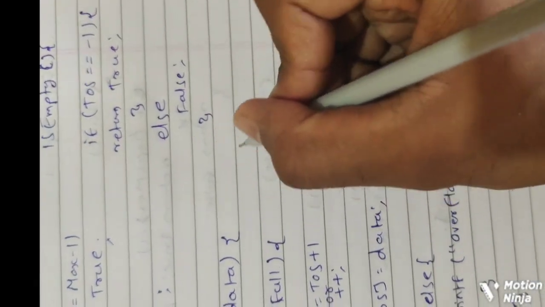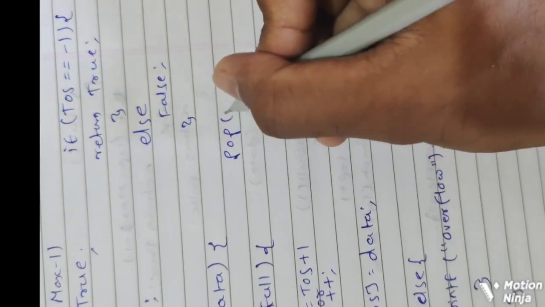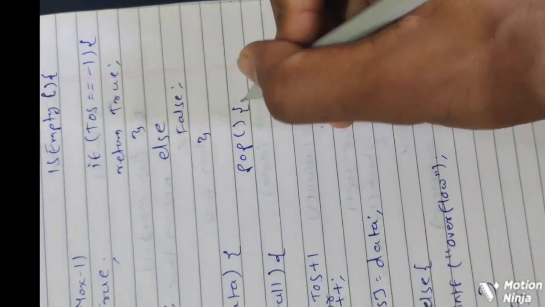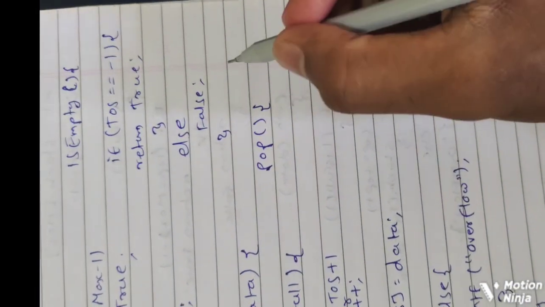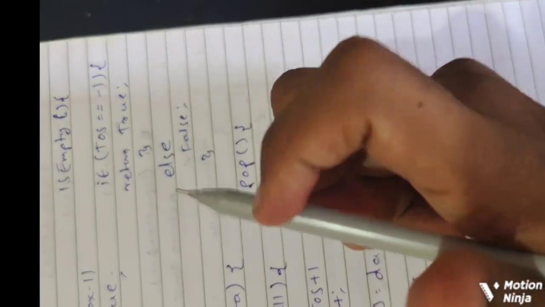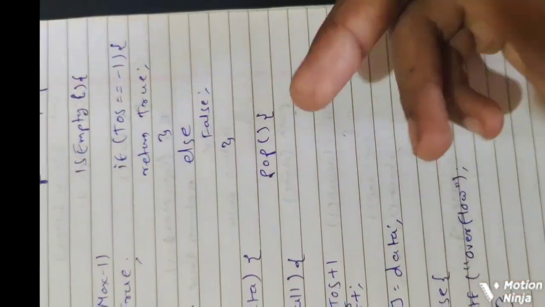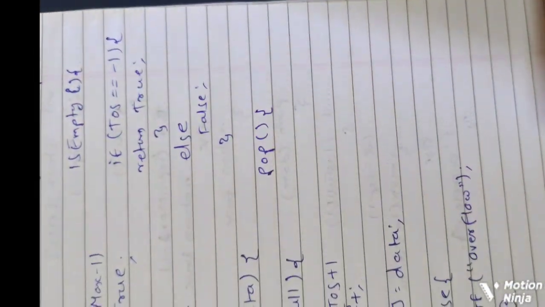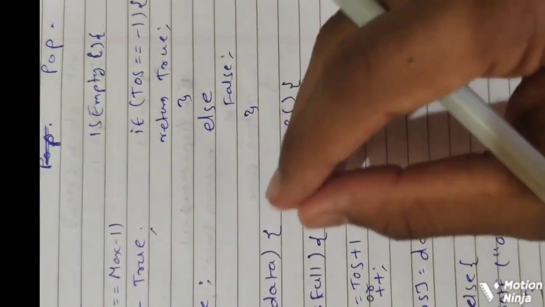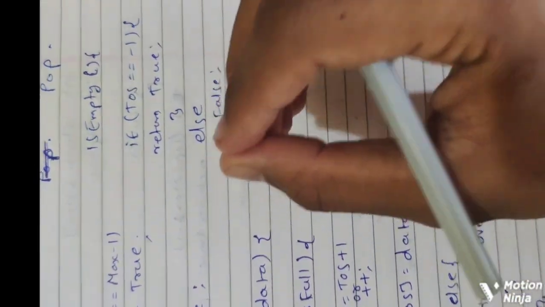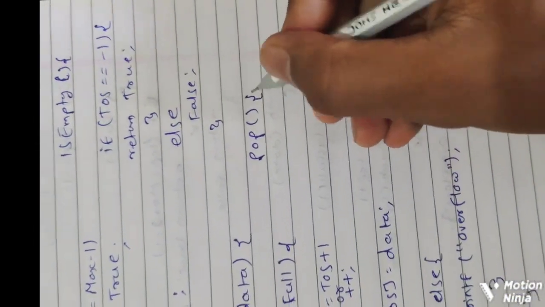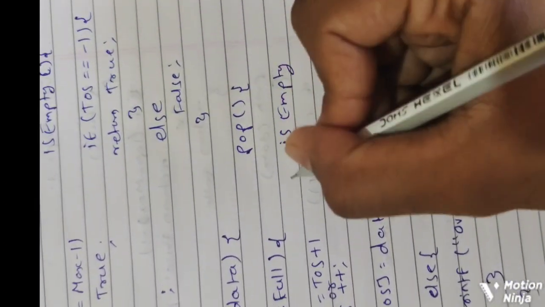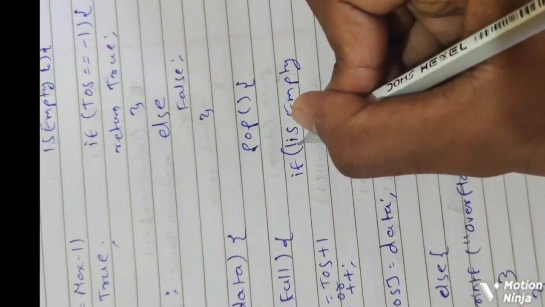Now, as before, the pop function. Here we won't pass in data, as we will pop the data on the top of the stack. So we don't have the option to pop any particular data value out of the stack. We have to always pop out the value at the top of the stack. So in pop, let's first check is empty.